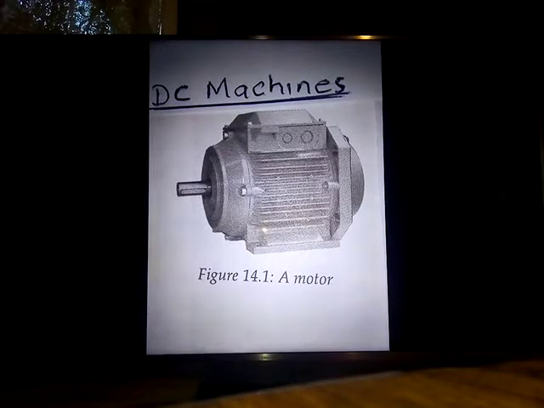Good day, class. Today we are going to learn about DC machines, direct current machines. The word machine stands for a man-made apparatus or a man-made device using mechanical power to perform tasks. At the end of this lesson, we will be able to explain the function of a DC machine.